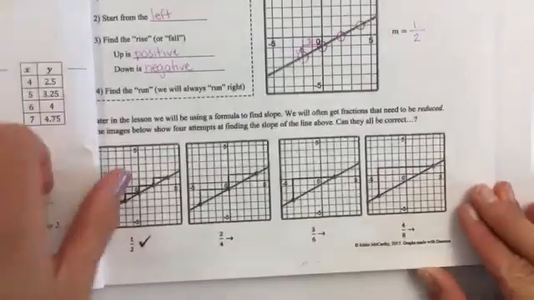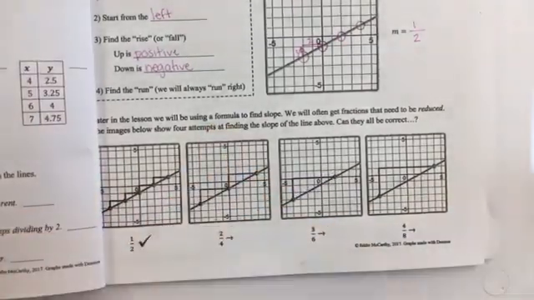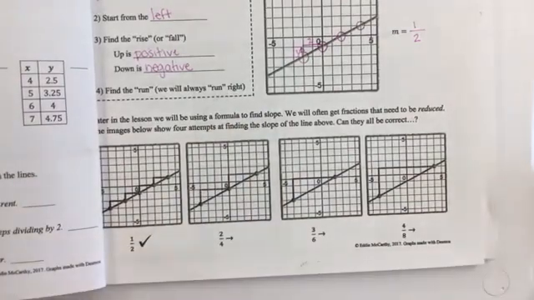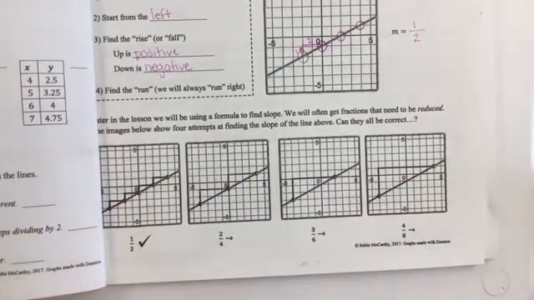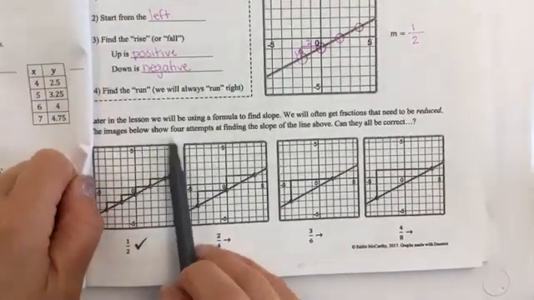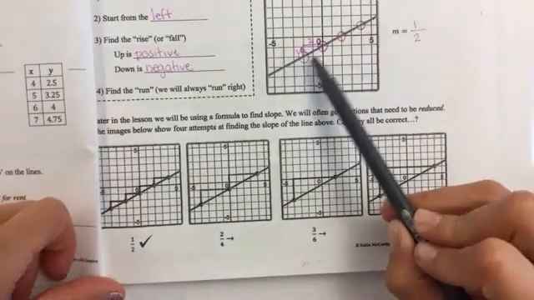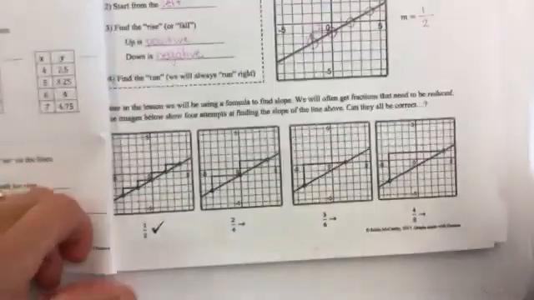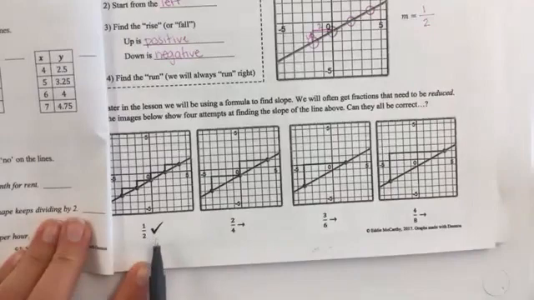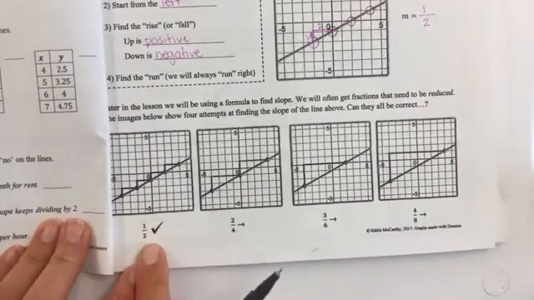Later in the lesson, we will be using a formula to find the slope. When we have just 2 ordered pairs, we can use a formula. We will often get fractions that need to be reduced. The images below show 4 attempts at finding the slope of the line above, because you notice here I've got different points. The first one is if we had picked the 2 points closest to each other, we would have automatically come up with 1/2.